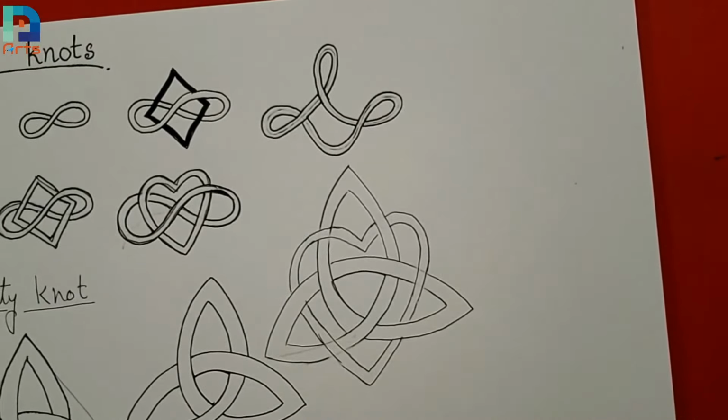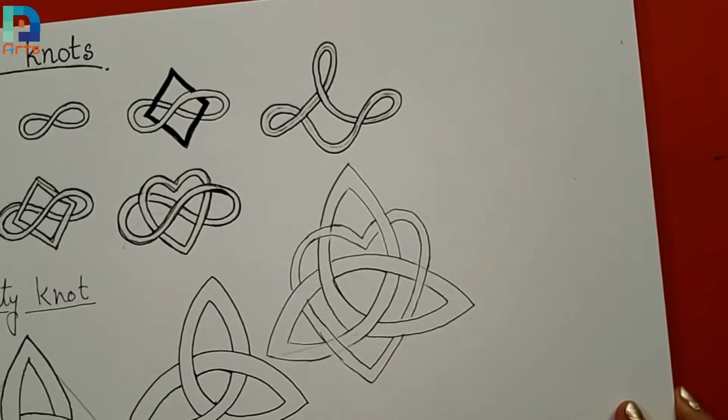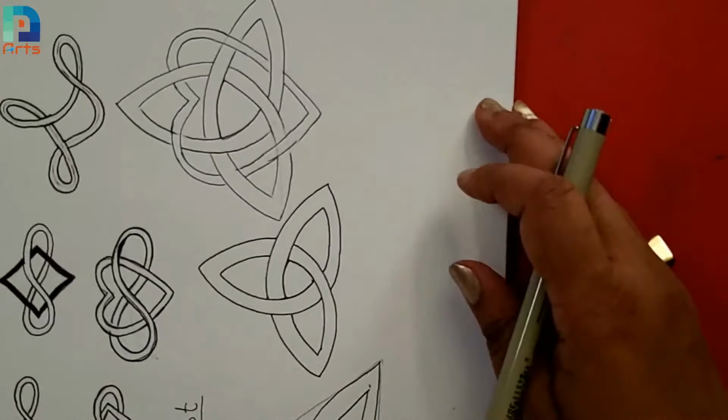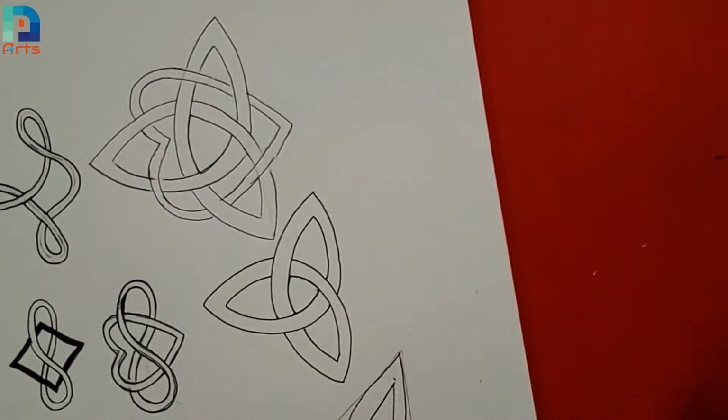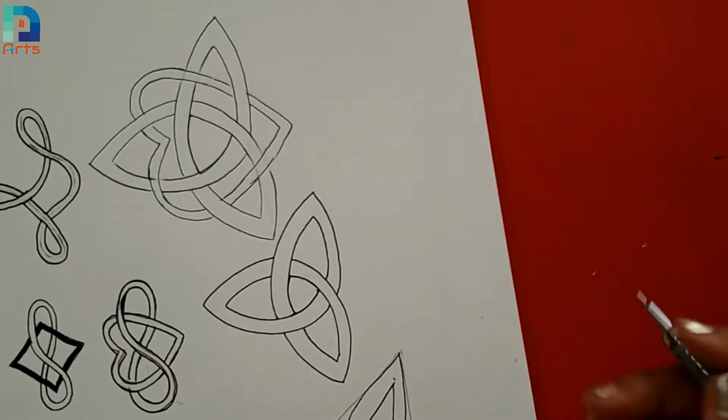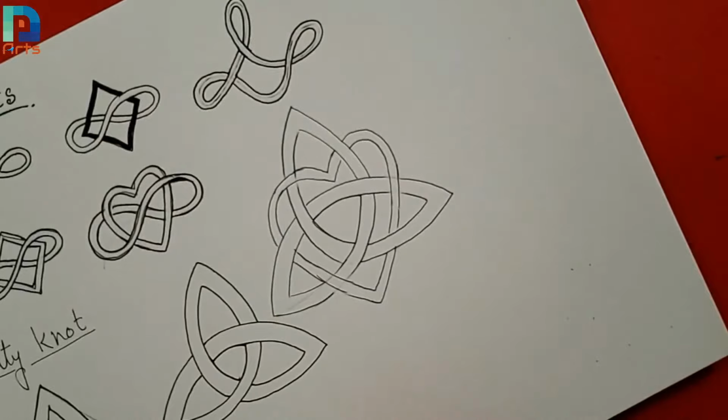Perfect. So let's move on to the other symbol. There are a lot of other symbols which you can make just with the Trinity, like you can join the two Trinity symbols. Let me just do it here, and then you can draw one more Trinity symbol on the opposite side here, or you can just make this one box like this.